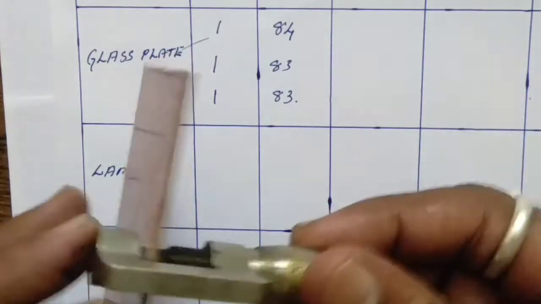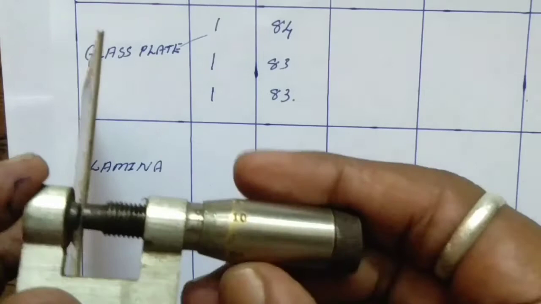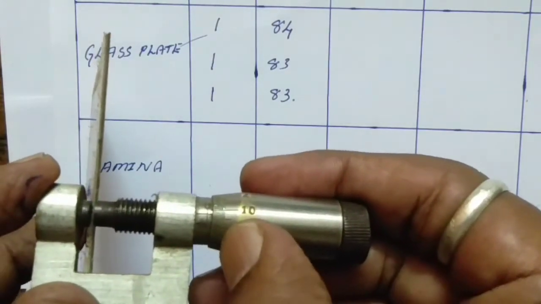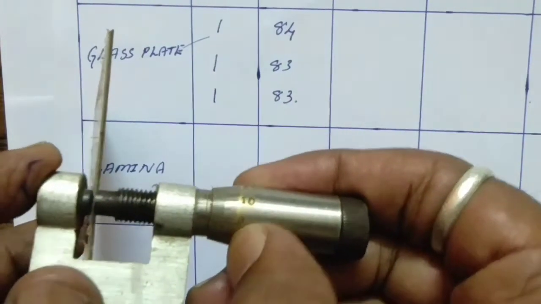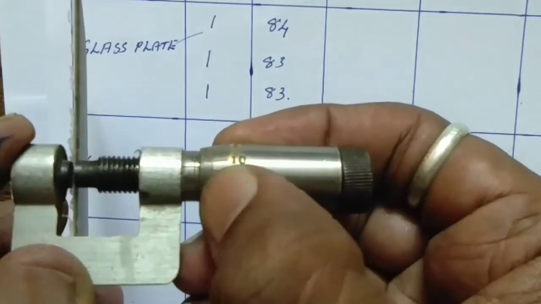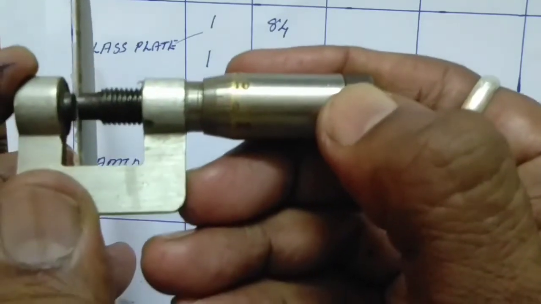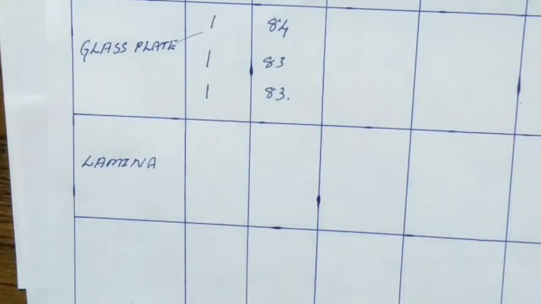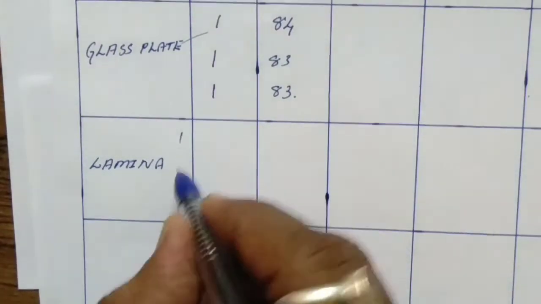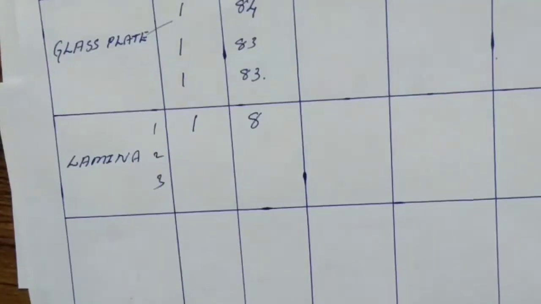Here we have 1, and here 0 to what? 5, 6, 7, 8. 1, 8 you will get. So the first reading is 1/8 division.